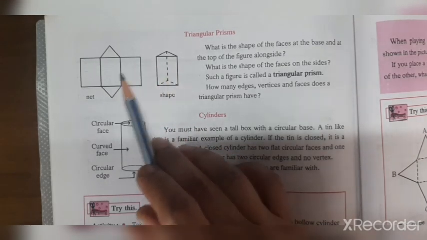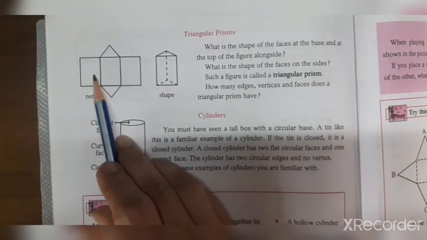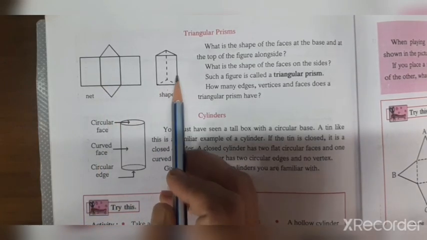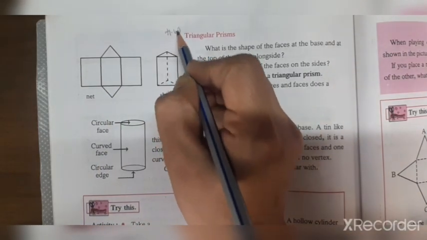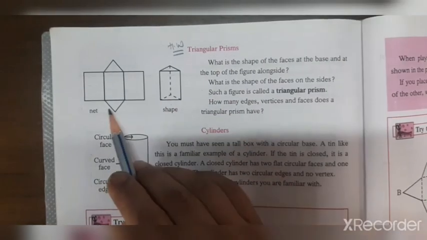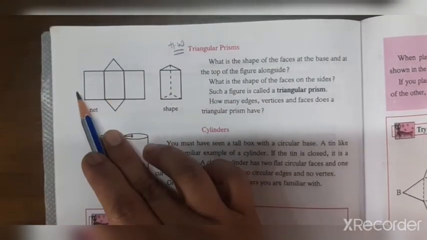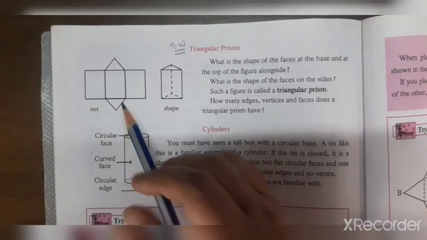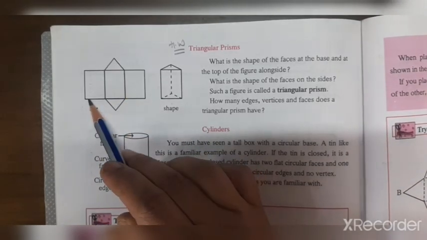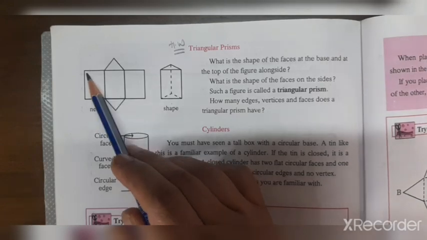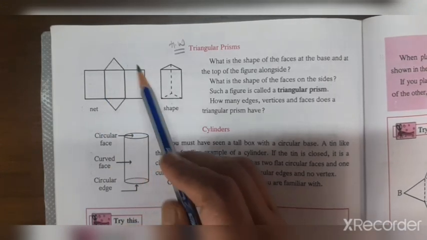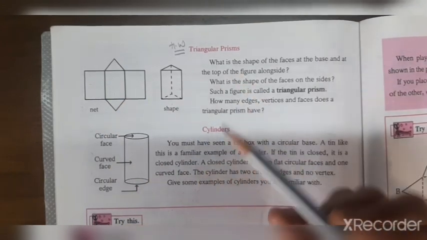They have given here the net showing how to make this triangular prism. So this is homework for you all. In 5th standard you all have studied about the net. So this net is given here. Cut thick paper or a cardboard paper, if you have, in this shape, and just stick it and you will get a triangular prism.